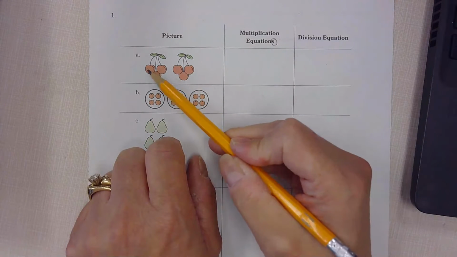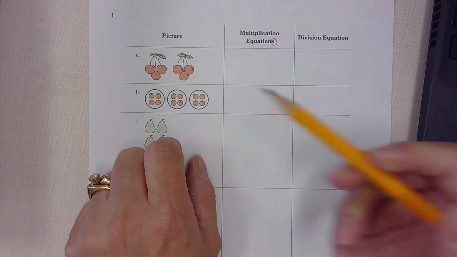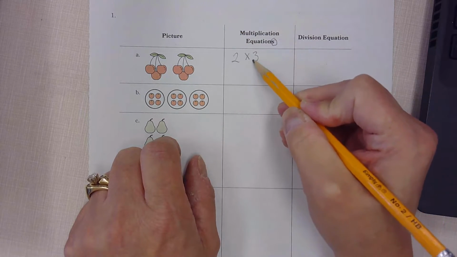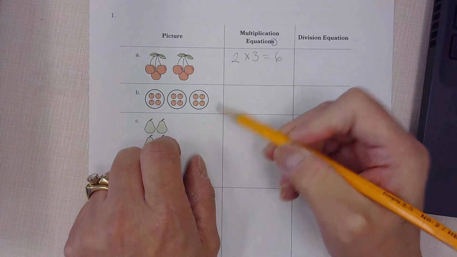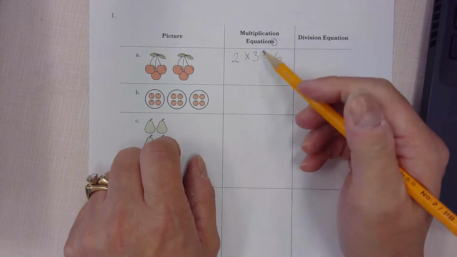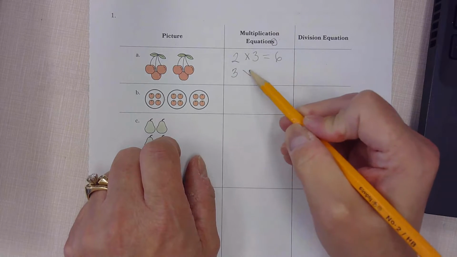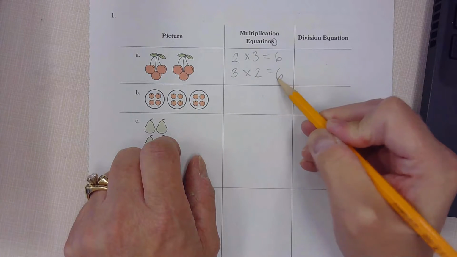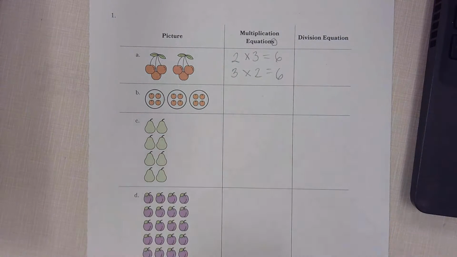There are 3 in each group, and there are 2 groups. So we could say 2 times 3 equals 6. Another way to write that multiplication equation using the commutative property would just be 3 times the 2 groups equals 6. Now, we call this a fact family.